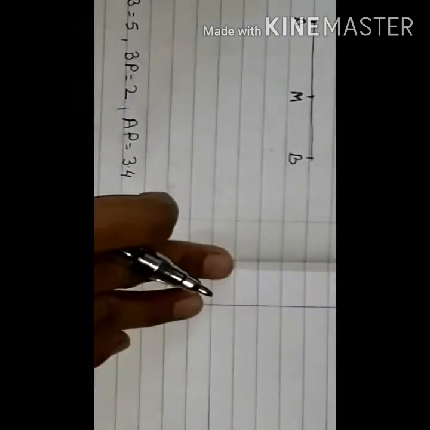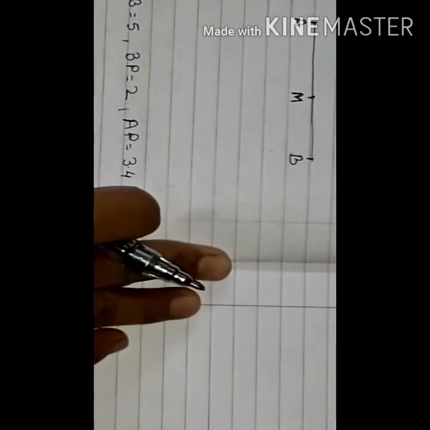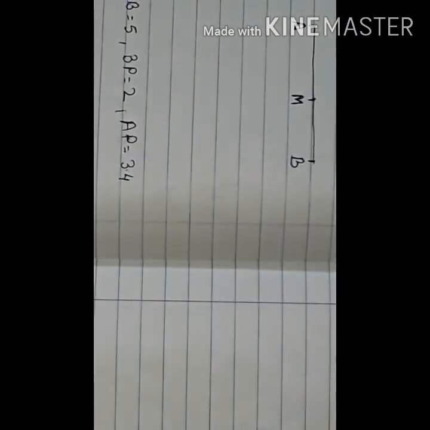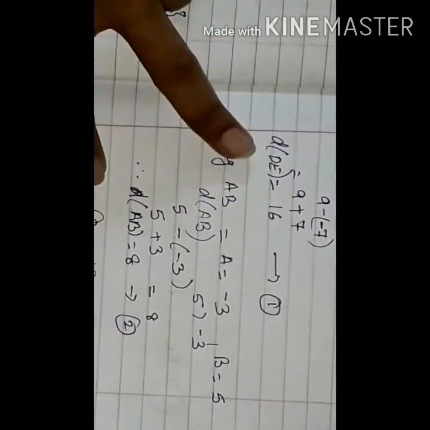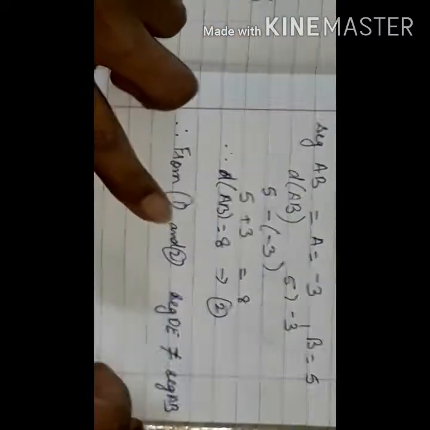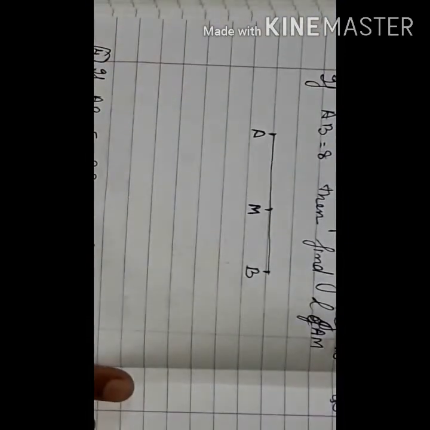Now moving towards the second question, I hope you will be able to do the other questions from this exercise because they are the same. We have to solve in this way only. We have to compare the two segments and write whether they are congruent or not. It is very easy, so I am not solving all the examples. I am taking only the difficult ones.